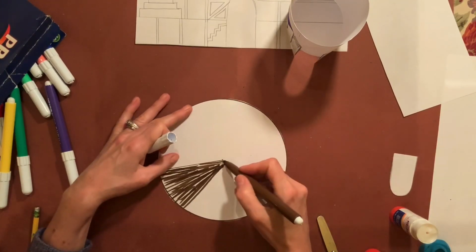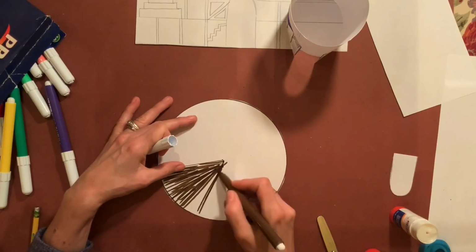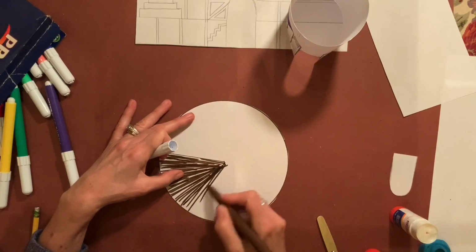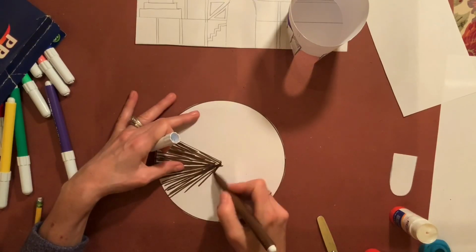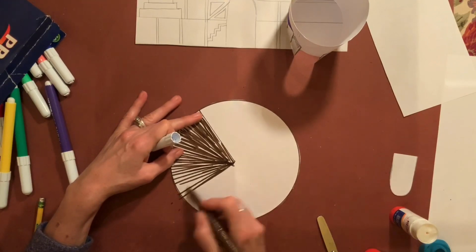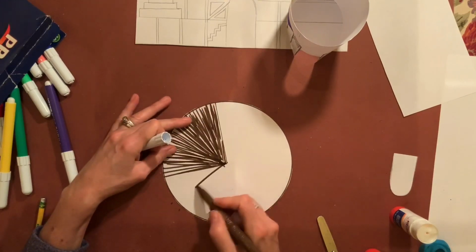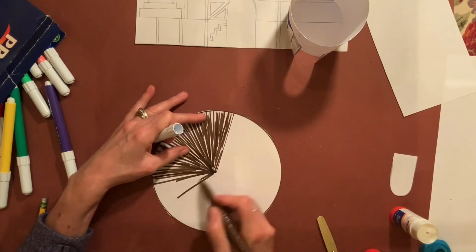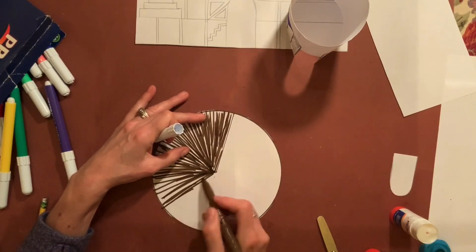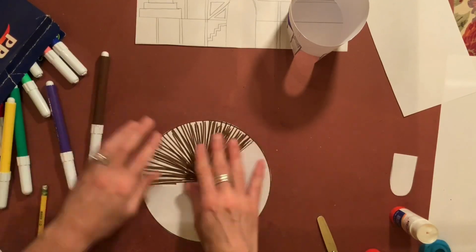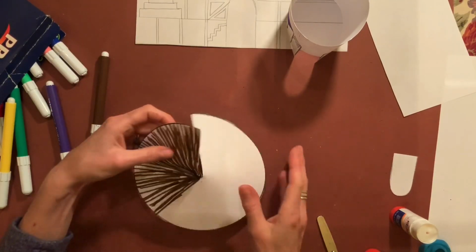I'm starting at this center circle and drawing lines out, turning the circle as I draw, until I get all the way around. Once I like it, then I can glue it.